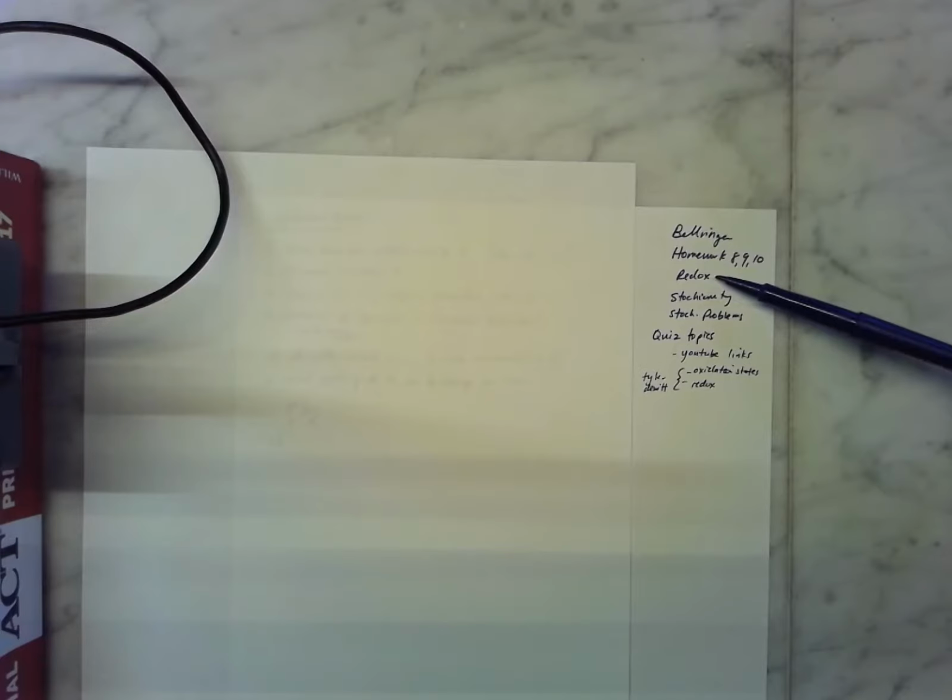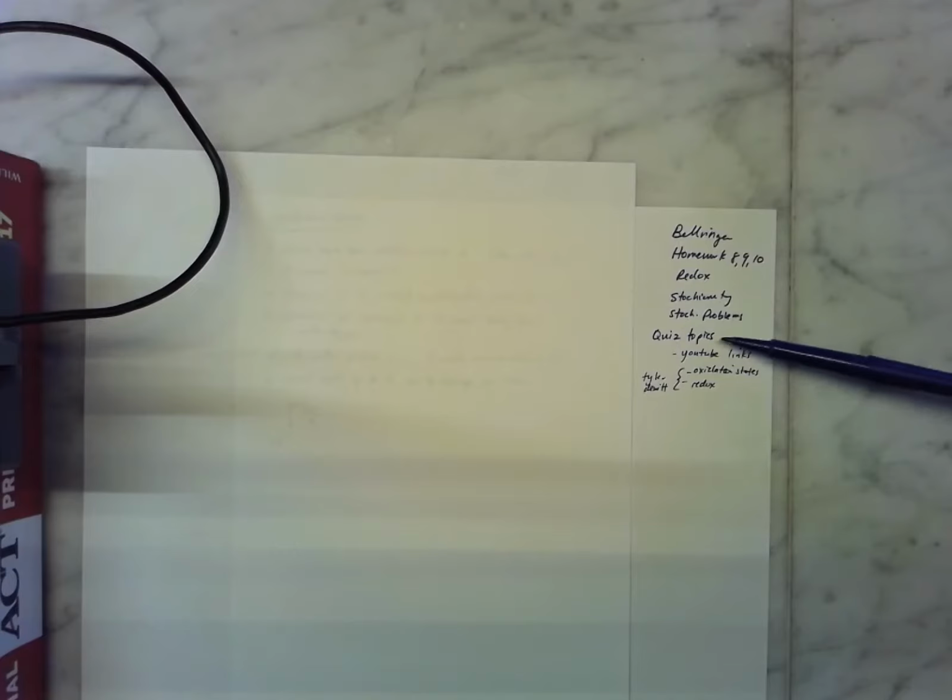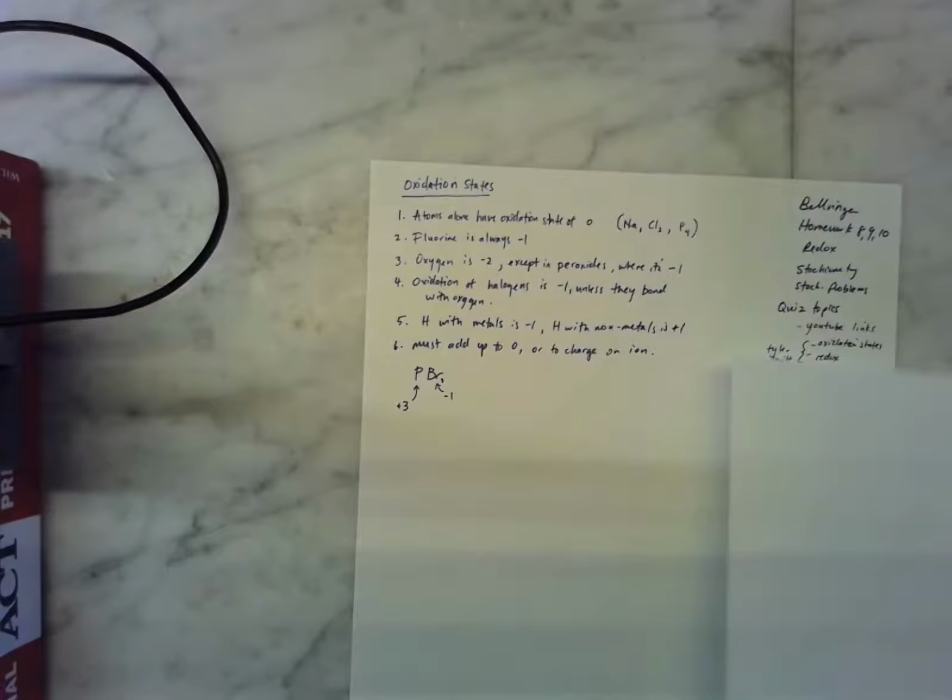I'm going to go quickly back over redox, oxidation and reduction, what that is and what that means. And then we're going to introduce stoichiometry, what that is, work some problems with that. And then I'm going to send you guys a couple of YouTube links for you to watch through if you're still confused on any of these topics, and then tell you what you need to study for your quiz that we have on Tuesday. All right, so without further ado, let's work through some of these oxidation and reduction questions.